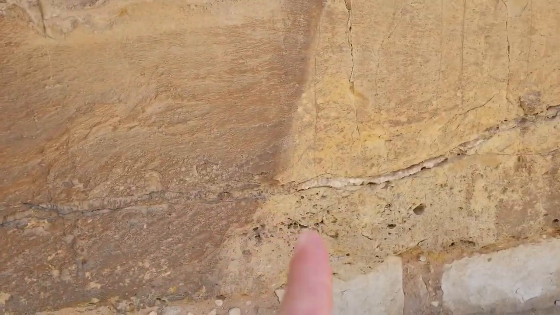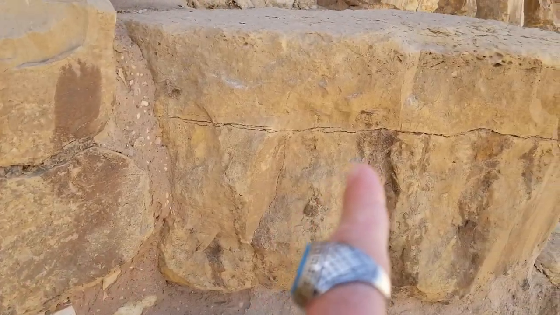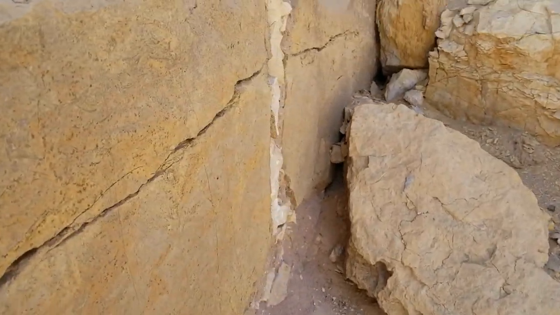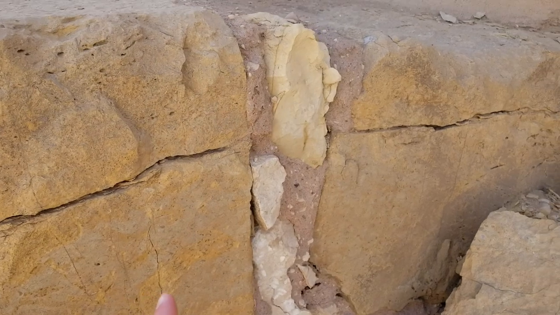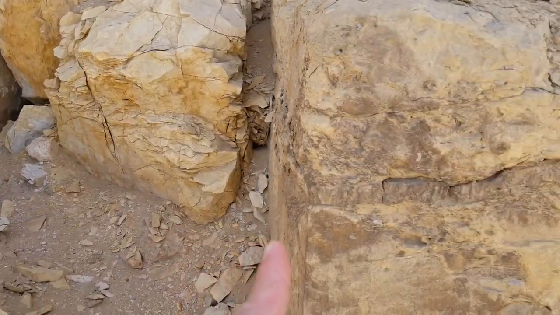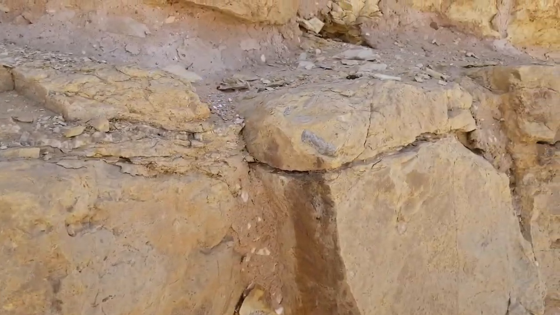This is a separate stone here. This is another separate stone here. Going around, this is a completely different block. And moving here to this block, you can see that deposit continues.